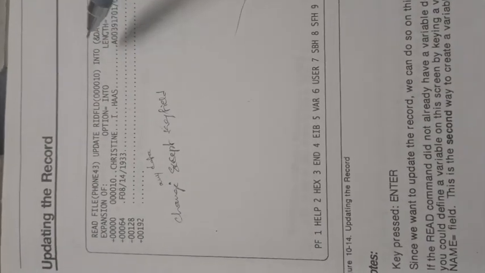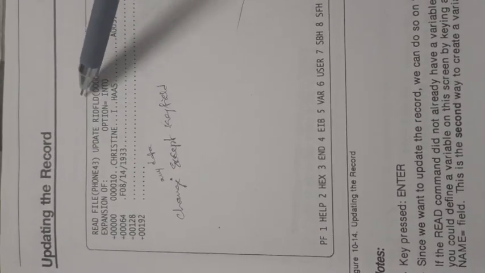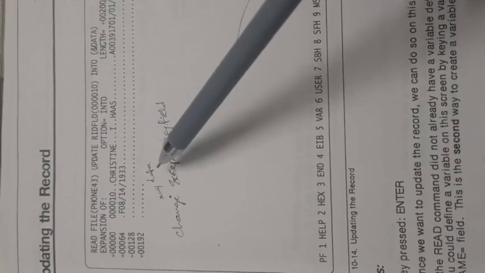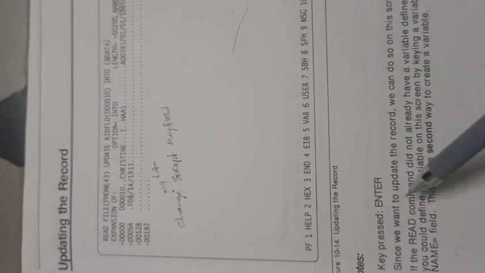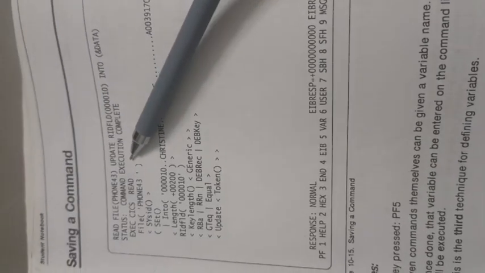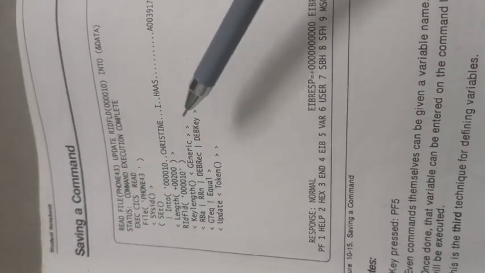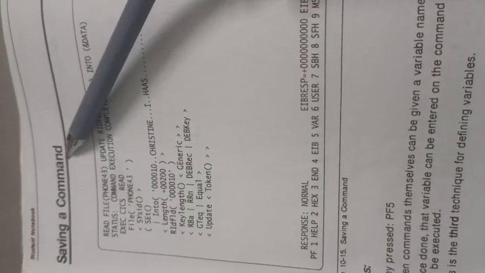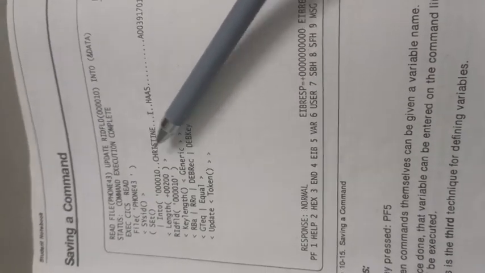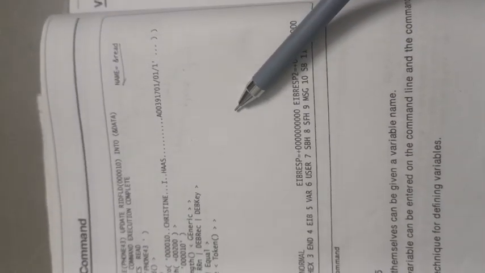After pressing the Enter key, you will see updating record. This message is displayed when the changes have been made to this record. Now you need to press the Enter key again. Again here you can see the command execution is successful, which means your record, the response for this command, is saved. After getting this message, your record has been saved successfully.